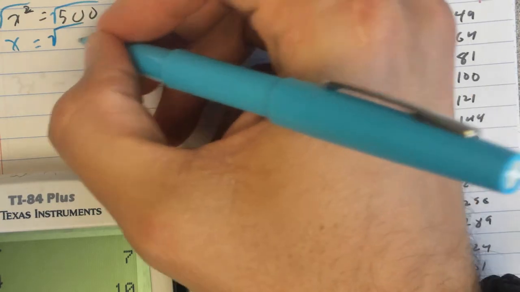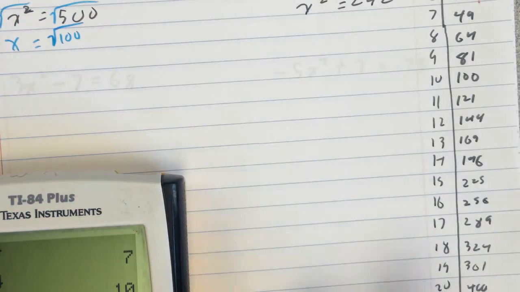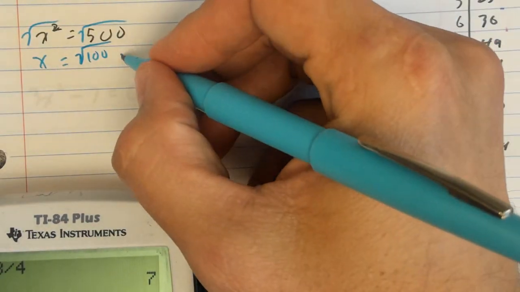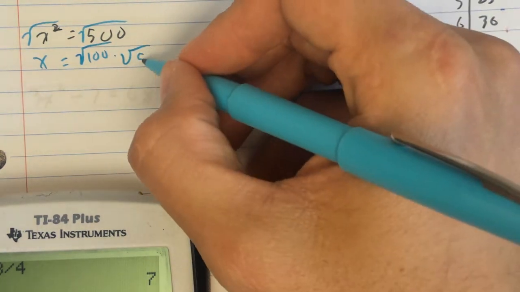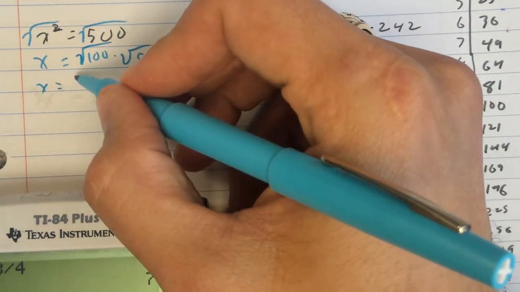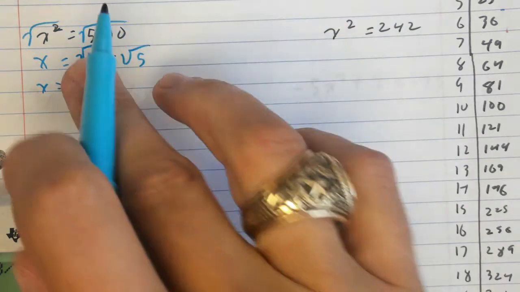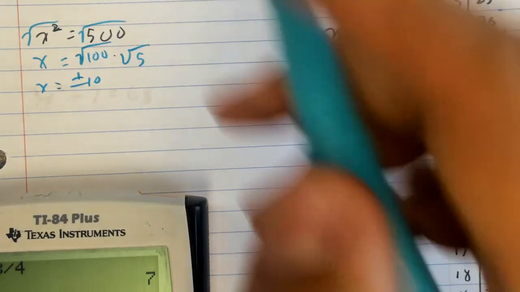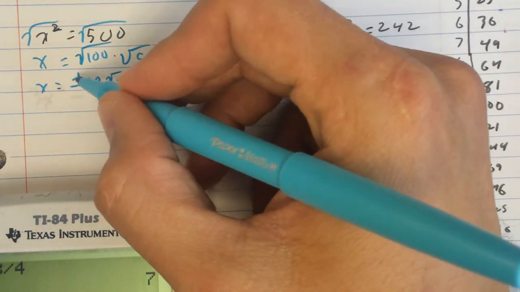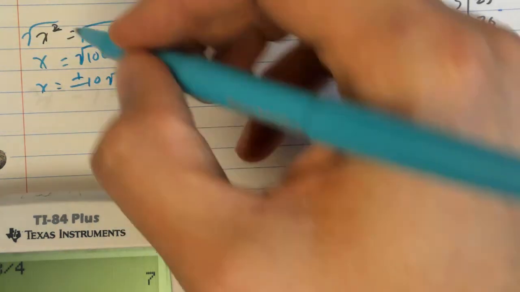100 is my perfect square. It goes first, times the square root of 5. X is equal to plus or minus 10. That's the square root of 100, it's 10. The square root of 5. Plus or minus 10, the square root of 5.